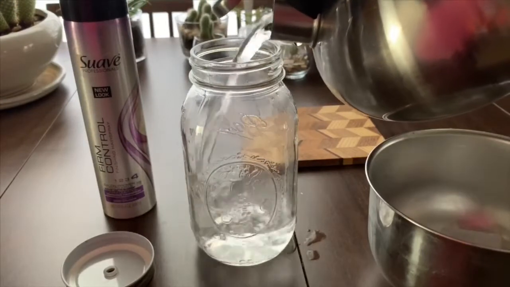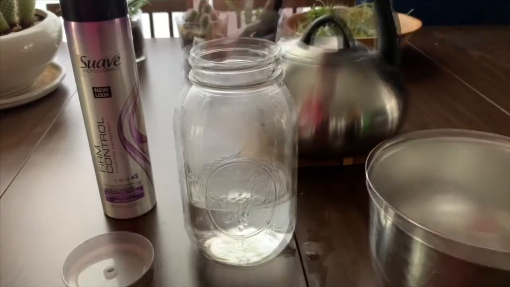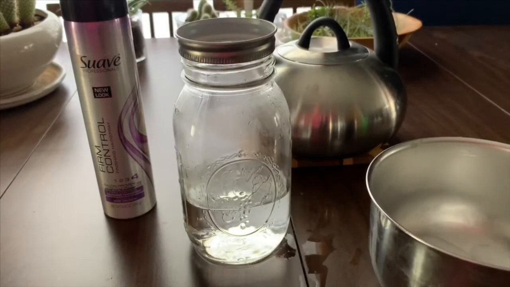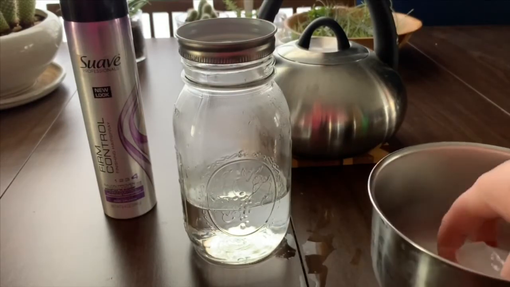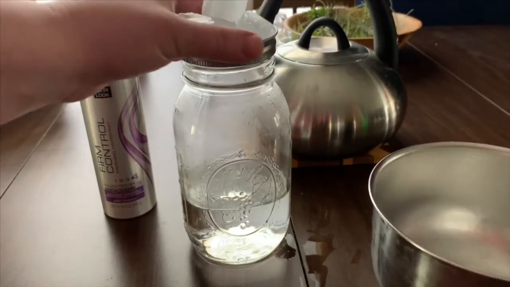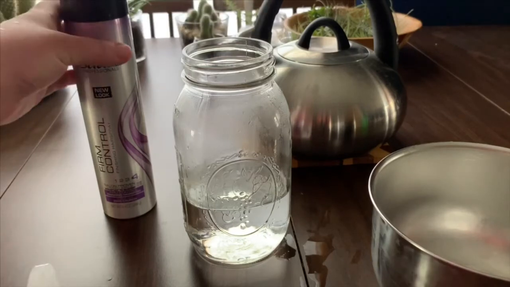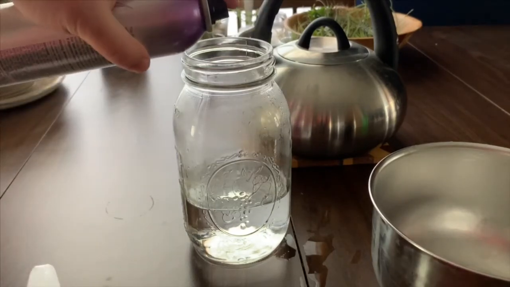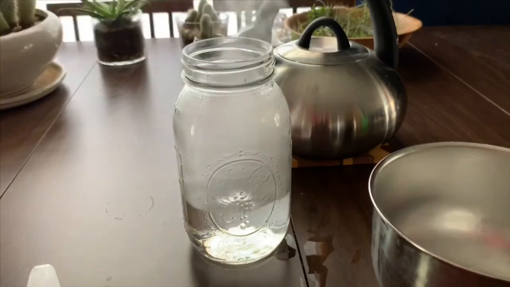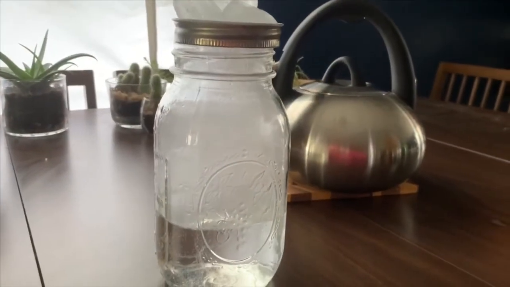Fill your glass jar with boiling water. Place ice inside the lid of the jar and place it on top of the jar of boiling water. Spray the hairspray into the jar and quickly place the lid with the ice on top. Do you see the cloud forming in the jar?